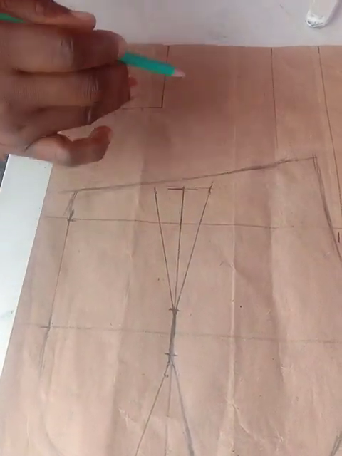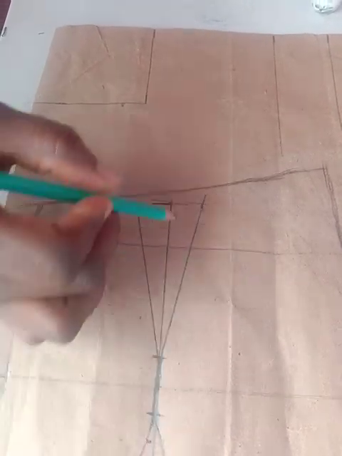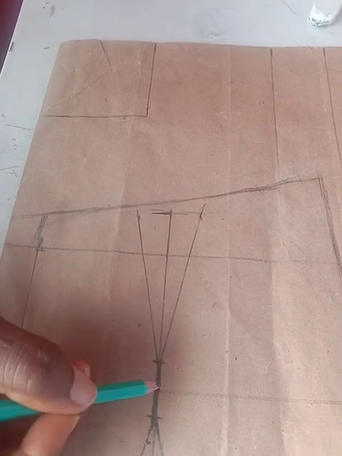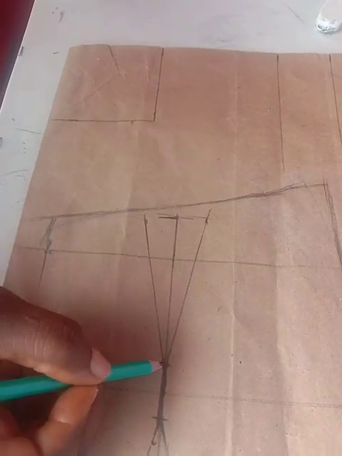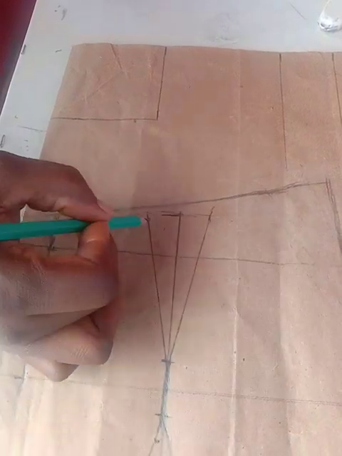Then the one at my chest line above, I'm stopping the dart above my bust point. That is the 0.5 inch above my bust point. That is where I stop my second dart above my chest line, as you can see.